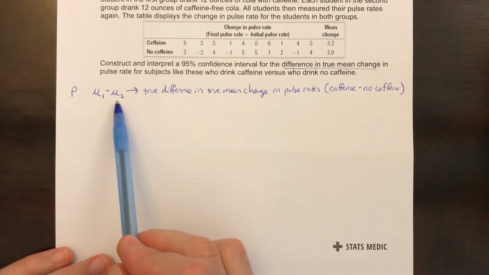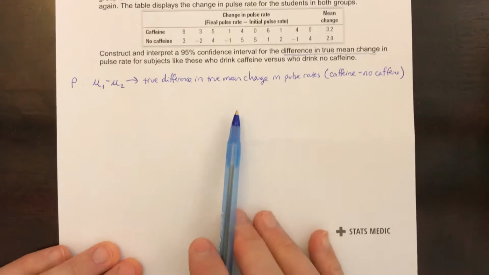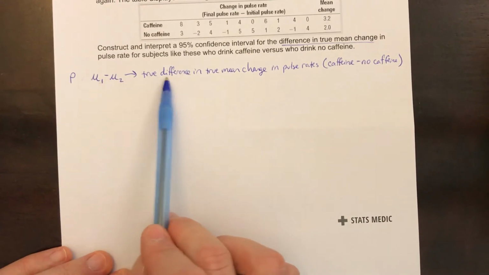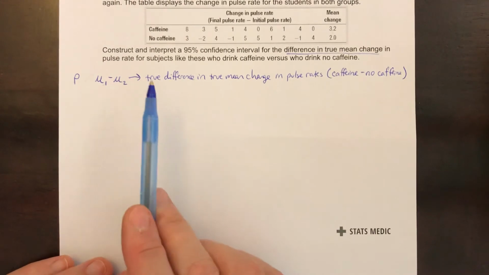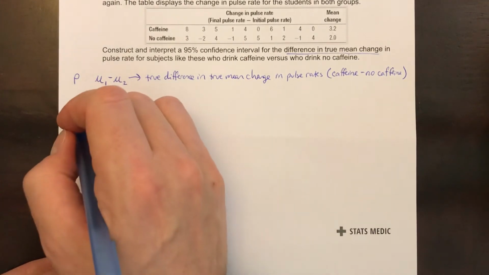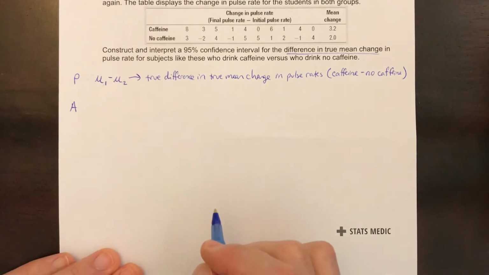We're going to take the difference in the true means in the pulse rates. And what we're trying to figure out is, what is the true difference? We're trying to calculate that with our confidence interval. We're trying to estimate that. Okay, so parameters. The next is A, the assumptions.